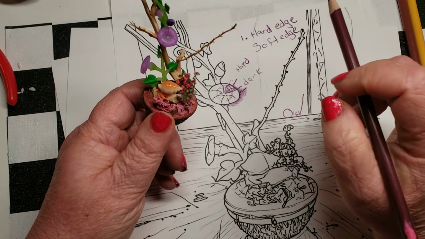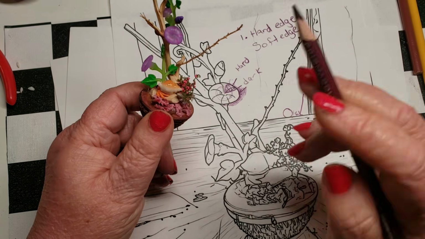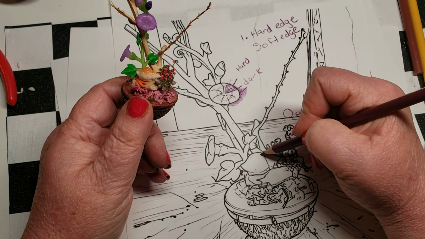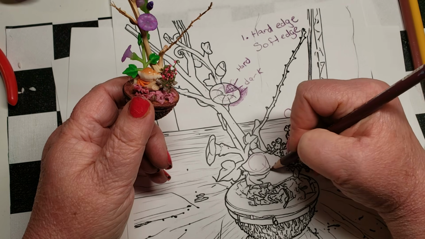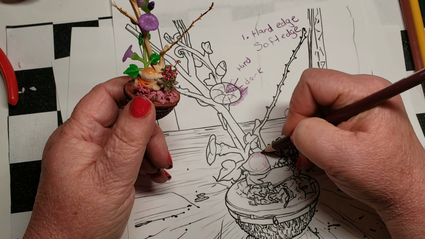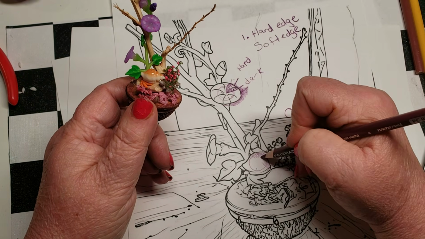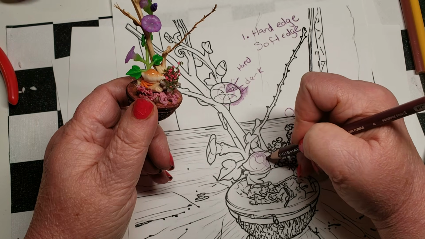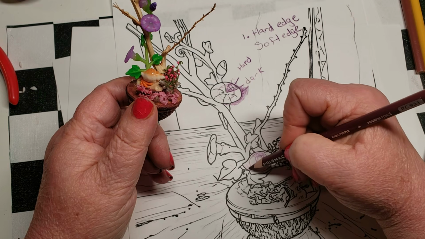Now, another soft edge that you would see in here is the little crab that's over here. The soft edge is right in here. And this is where you would do a gradated blend. You would take into consideration where your light is coming in. So if your light is striking right here, your highlight would be over here, and you would round this out accordingly.